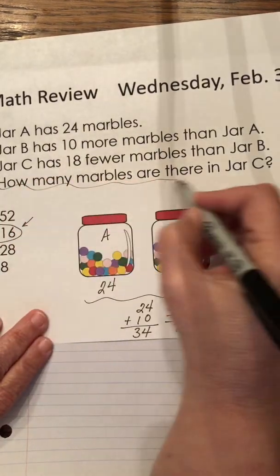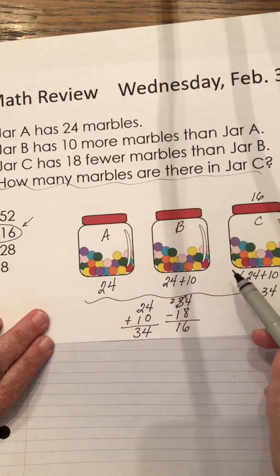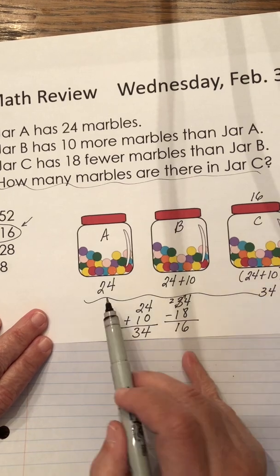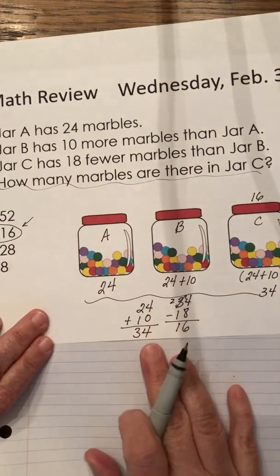How many marbles were in jar C? Could we figure out how many are in A, B, and C together? Yeah. We could add this together, we could do our final answer here. There's so many different kinds of problems we could do with this.